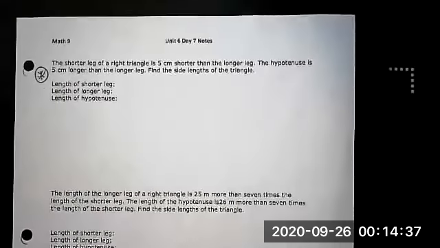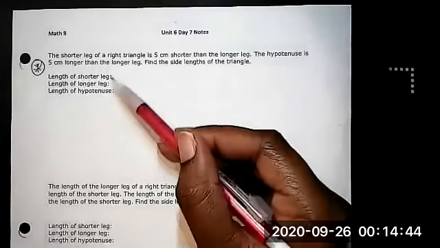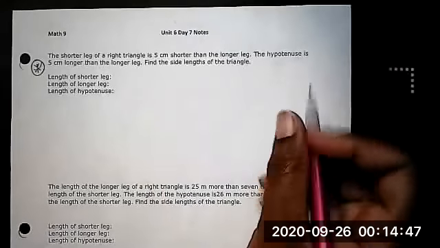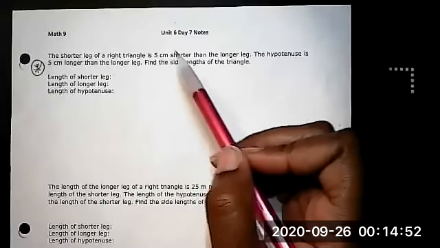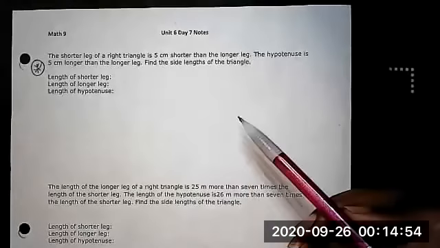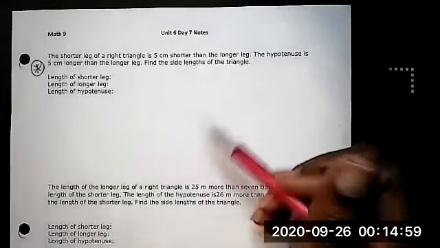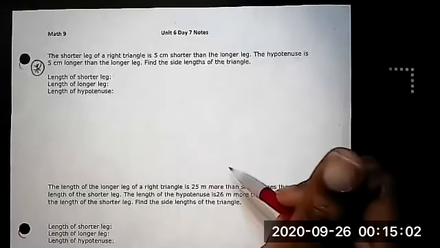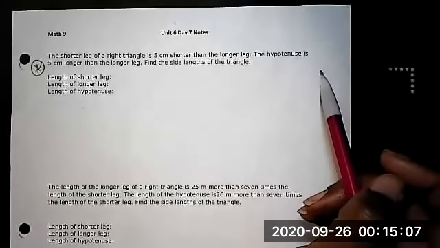Okay. So this is kind of like the one we did before, but not really, because this one involves the Pythagorean theorem, because it does say hypotenuse there. It has 3 different lengths, and the length of the hypotenuse is one of them. So let's read it. The shorter leg of a right triangle is 5 centimeters shorter than the longer leg. The hypotenuse is 5 centimeters longer than the longer leg. Find the sides of the triangle.